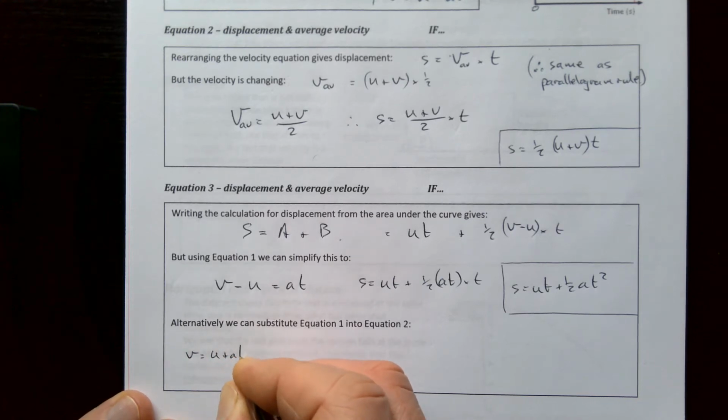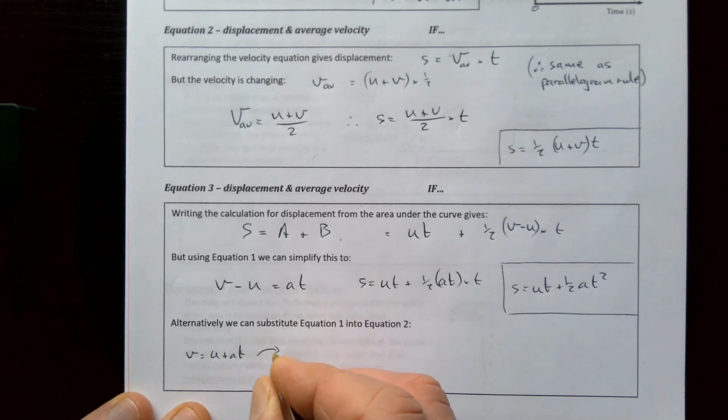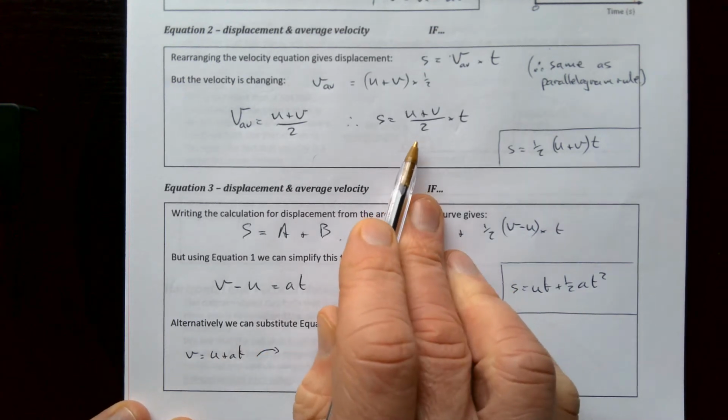U plus AT, so that's number 1, and that's going to go into getting rid of the V in this version here.